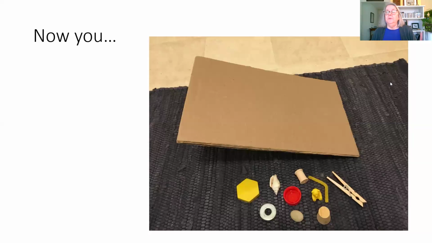Okay, you're going to take your ramp, take your collection of objects, and group your objects using the ramp as a tool to help you group them. And write your comments, write what your groups are in the chat.